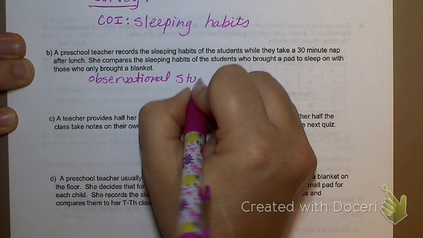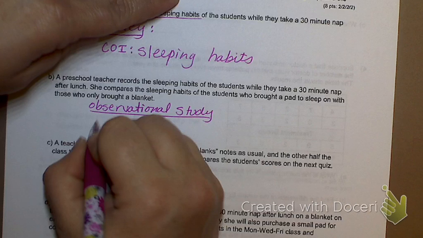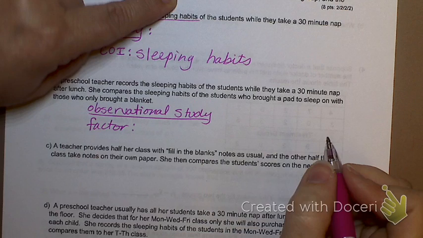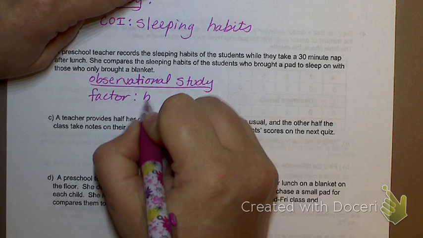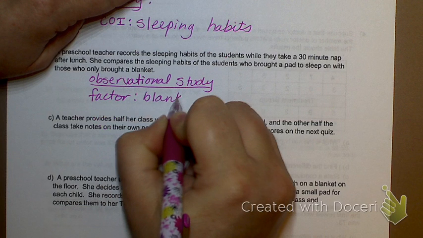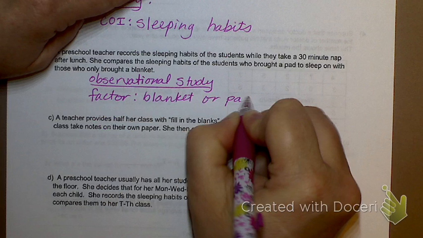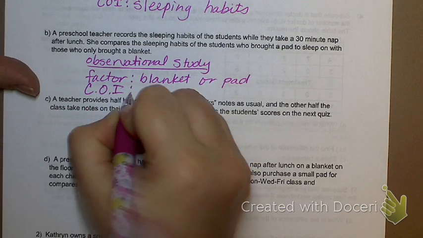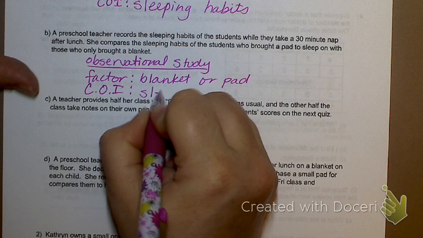So I have an observational study. What do I need to include? The factor. What is the factor? What differentiates one group from another group? Blanket or pad. I also need the characteristic of interest. What's the characteristic of interest? Still the sleeping habits.